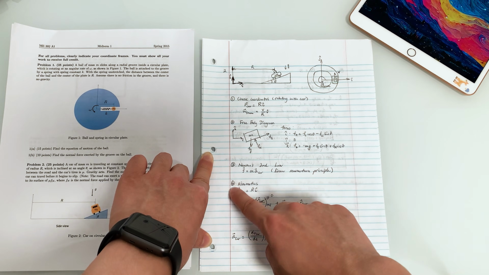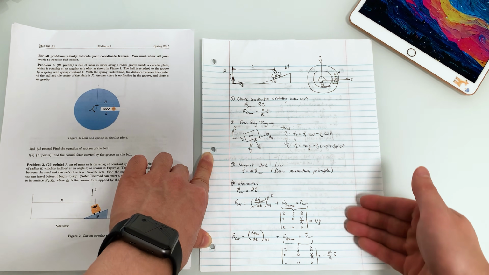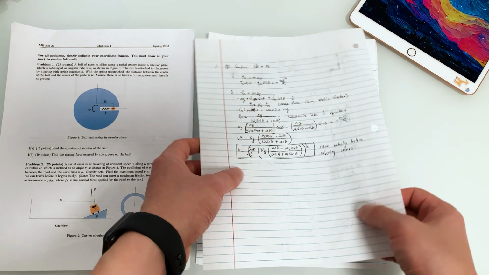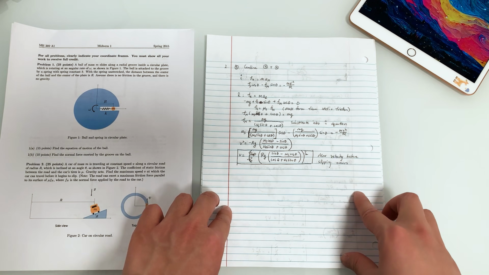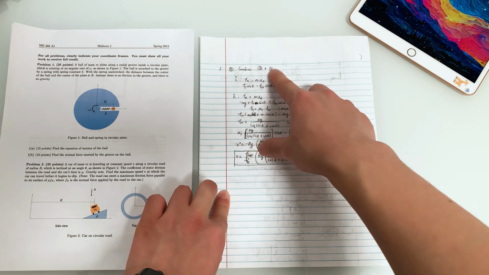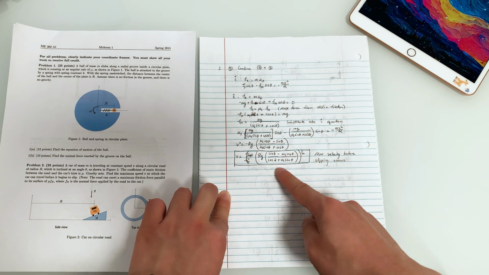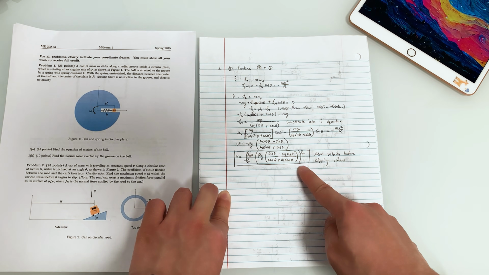Step 4 is defining the kinematics or motion of the car, which includes position, velocity, and acceleration. The final step is combining steps 3 and 4 and substituting all the expressions into Newton's second law to solve for an expression for the max velocity. Notice that I boxed my final answer, which is an expression, not a number.